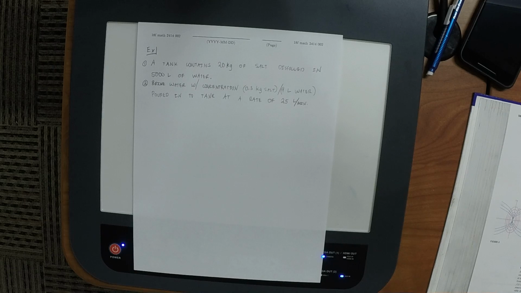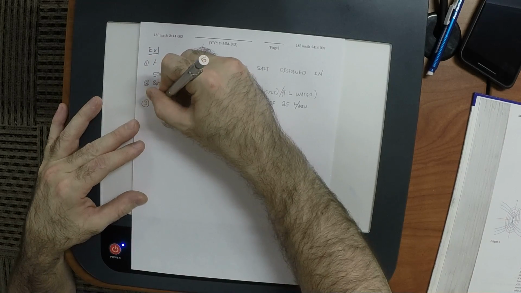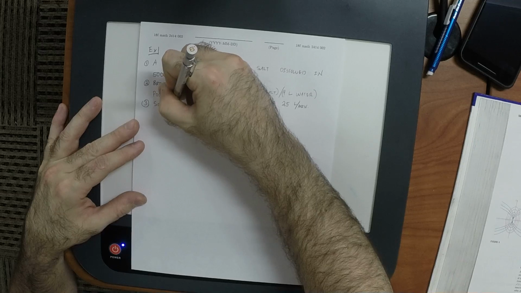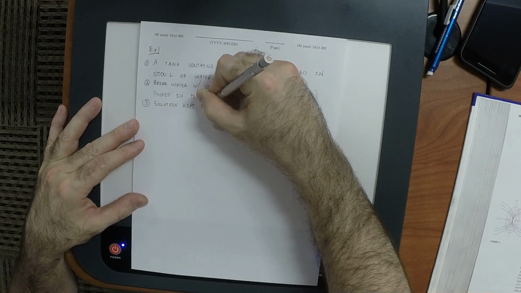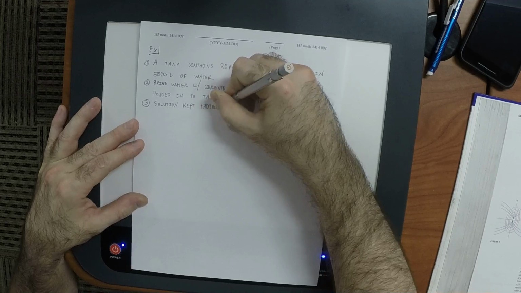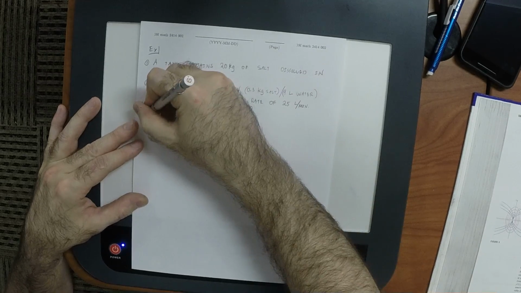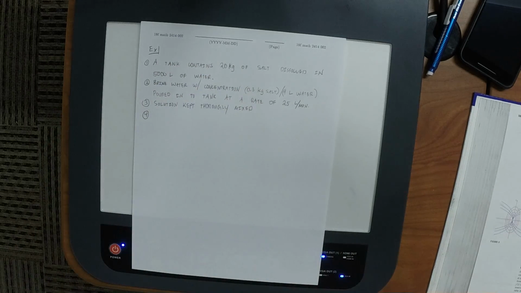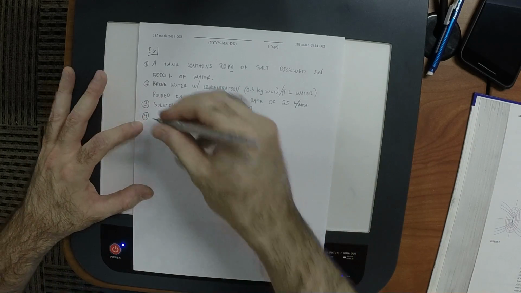The solution is kept thoroughly mixed. And 4, water is draining out at the same rate as this is coming in.